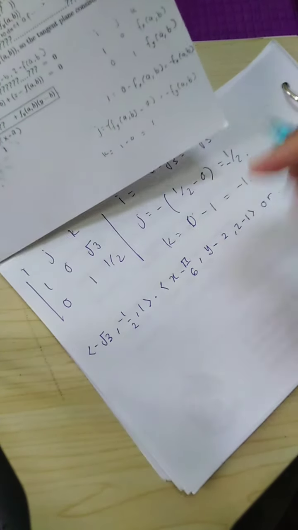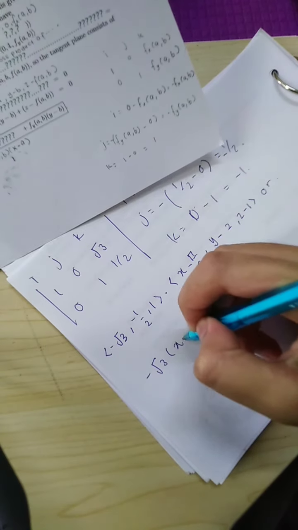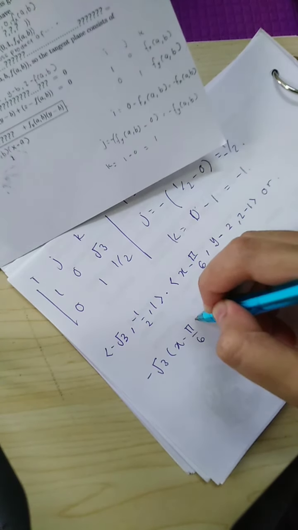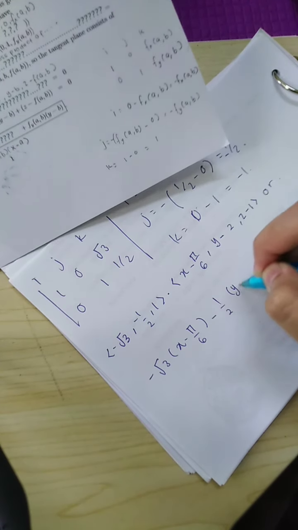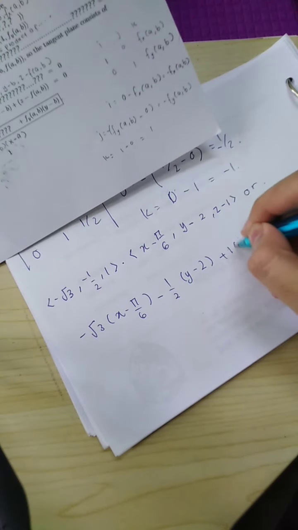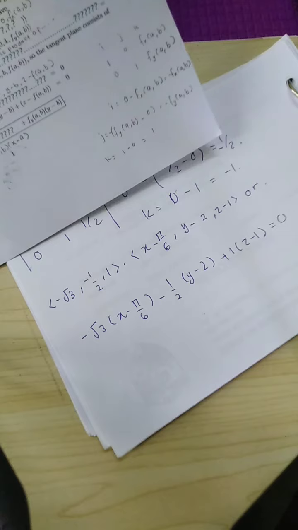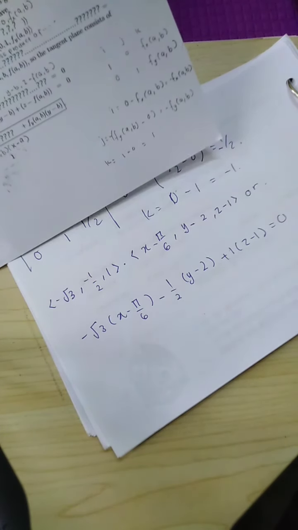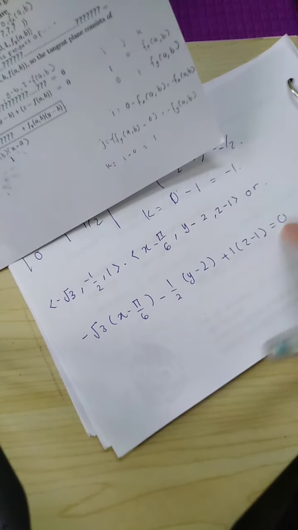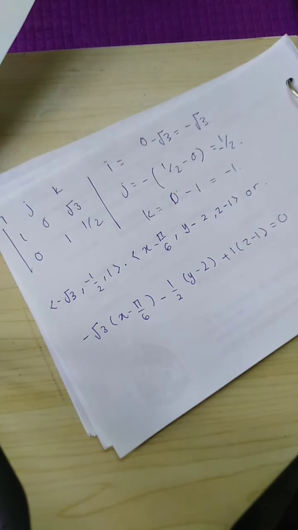Or we can make it like this: root 3 times x minus pi over 6, minus 1 over 2 times y minus 2, plus 1 times z minus 1 equals 0, because the dot product of the tangent and the normal of a point is 0. Okay, that's the end of example number 2.